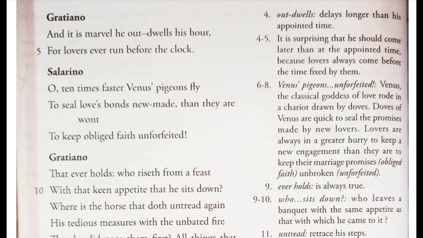Venus is the classical goddess of love, and it is believed that she rode a chariot drawn by pigeons or doves. Now, doves of Venus or pigeons of Venus are quick to seal the promises made by new lovers. Lovers are always in a greater hurry. This means that lovers are always in a greater hurry to keep a new engagement than they are to keep their marriage promises unbroken.